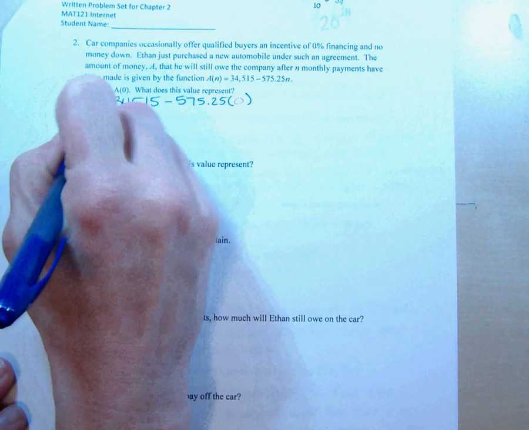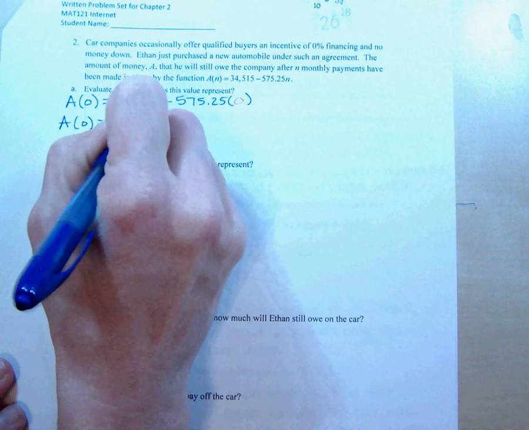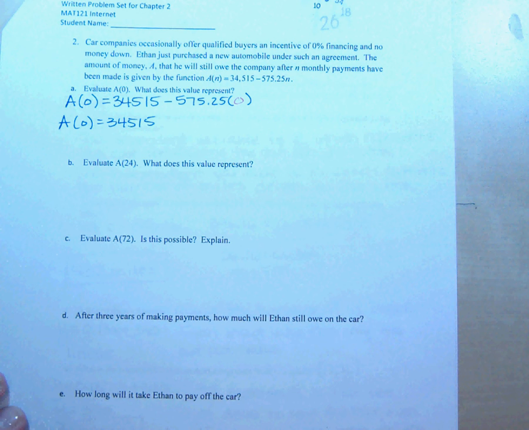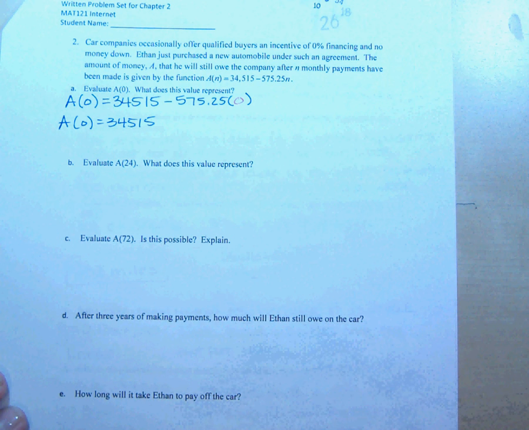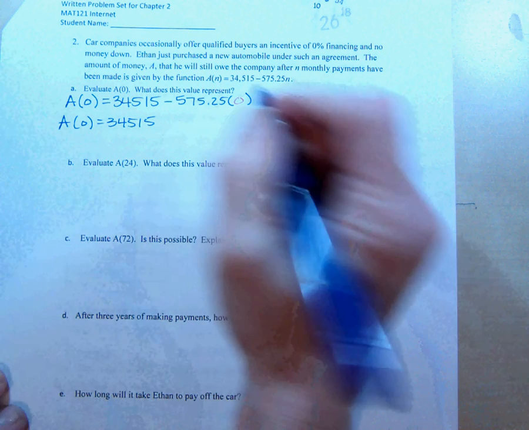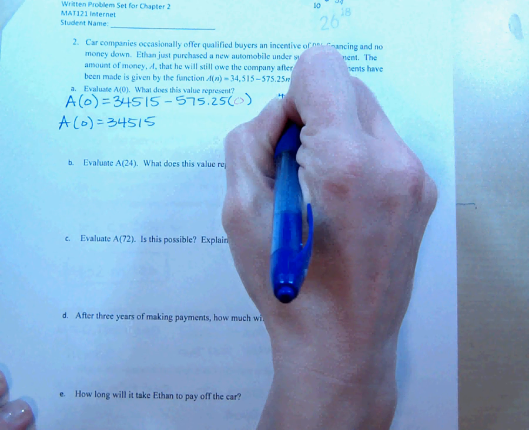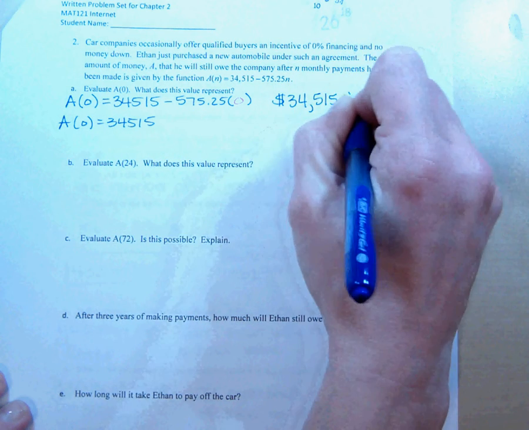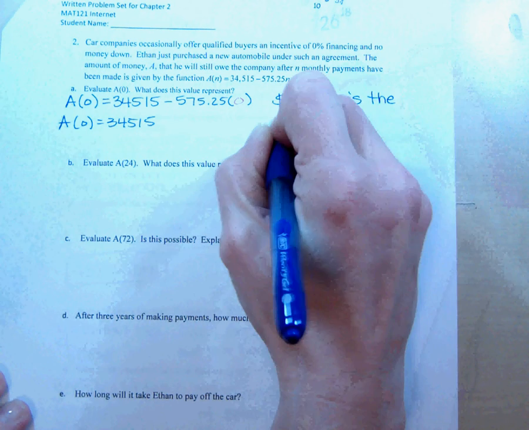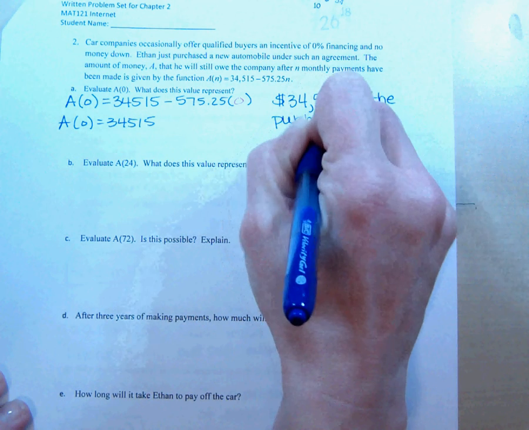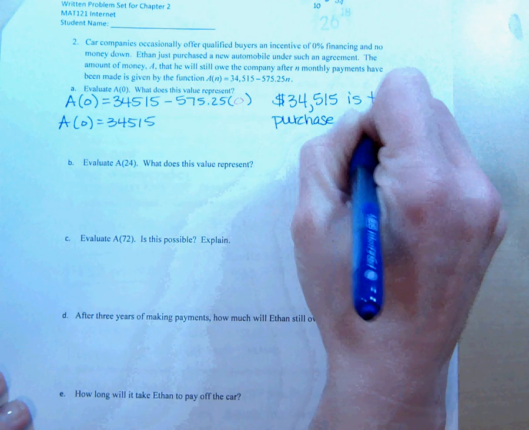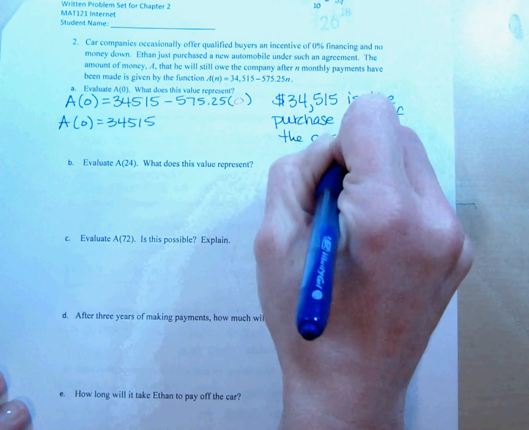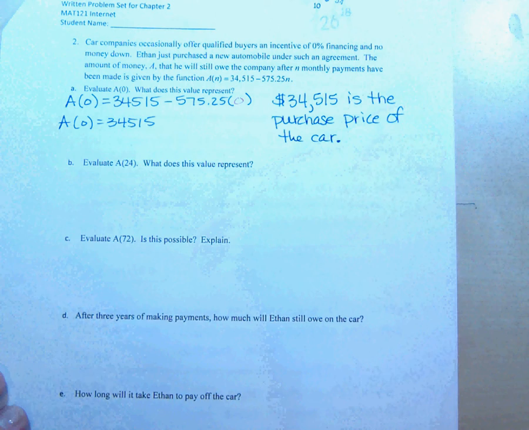And that just gives us the 34,515. So what that represents is the amount of money that he still owes before making any payments. So we could say that 34,515 is the purchase price of the car, because again, that's what he owed before he made any payments.